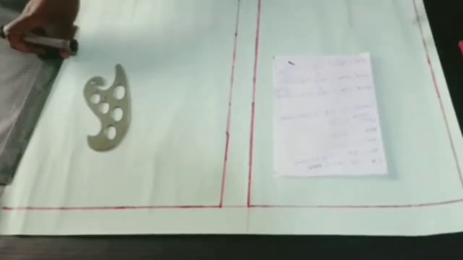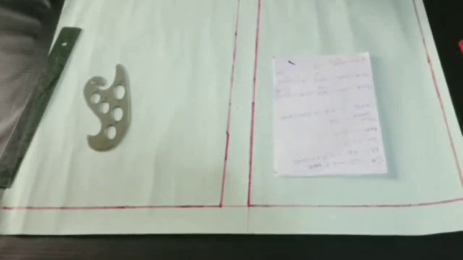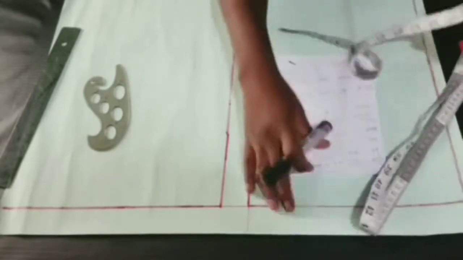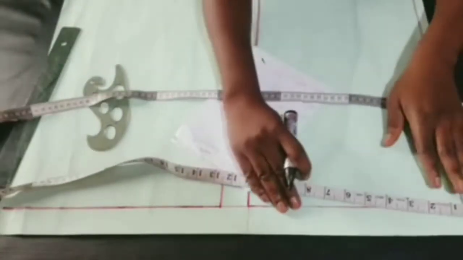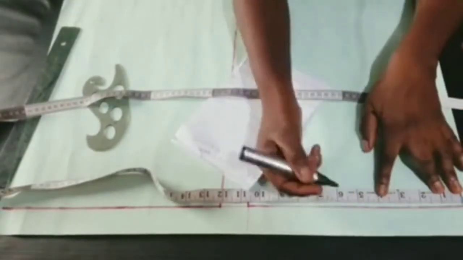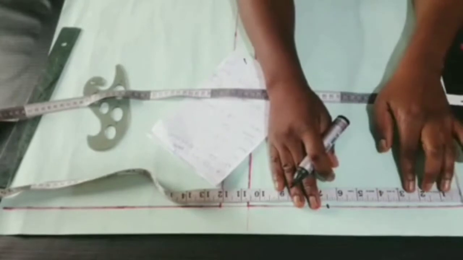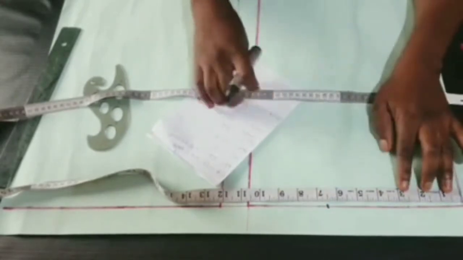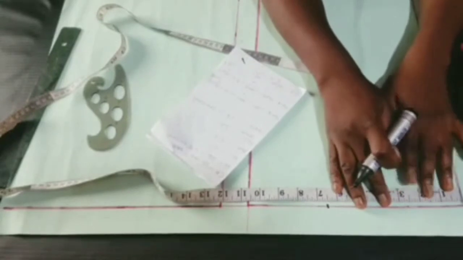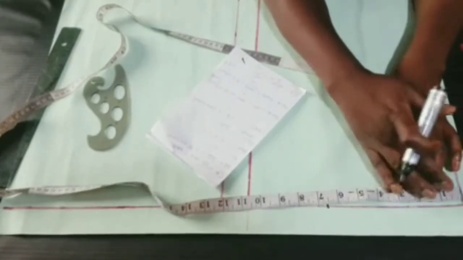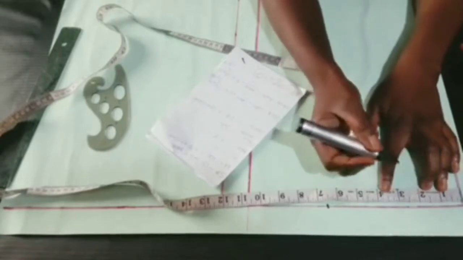So let's get started. We said the shoulder measurement is 13 divided by 2, which is 6.5. So mark 6.5. Then we take our neck width. We said the neck width is chest divided by 12 plus 0.25, and the chest of this child is 24. 24 divided by 12 plus 0.25 is 2.25.